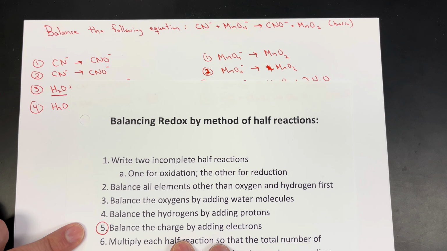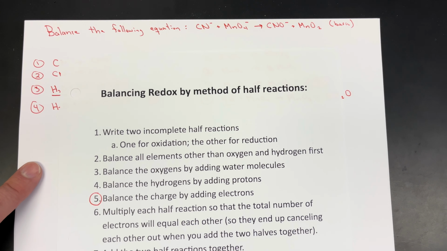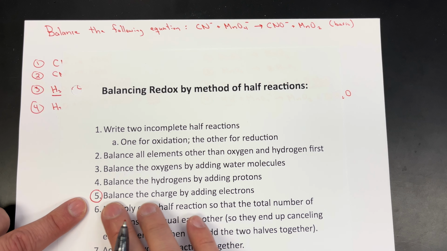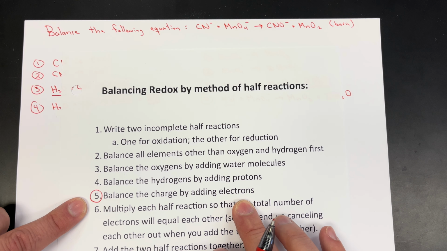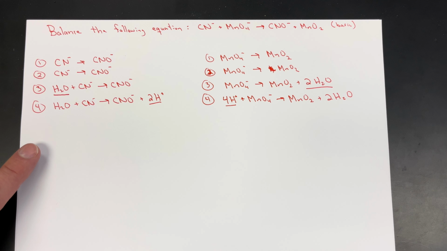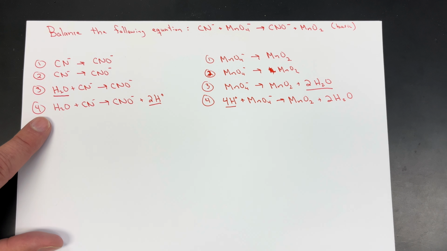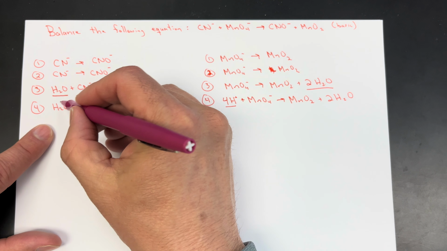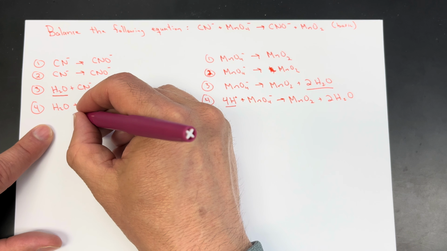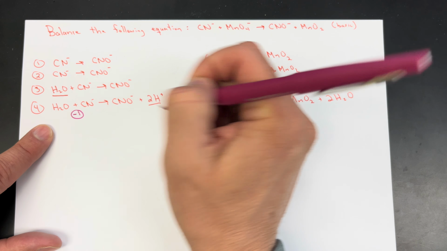And here comes step 5. This is the one that I circled last time because this is the one that usually gets students. You have to balance the charge by adding electrons. So let's take a look at the charge. On the left-hand side, I have one thing that's neutral and one thing that's a -1, so that's a -1 charge.